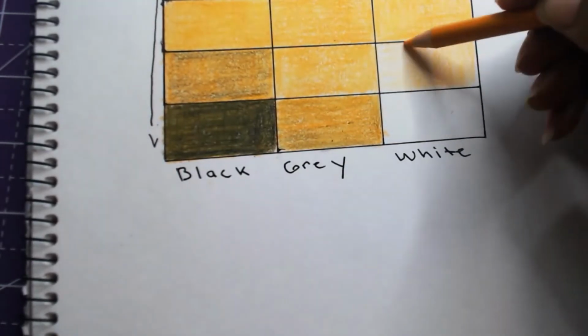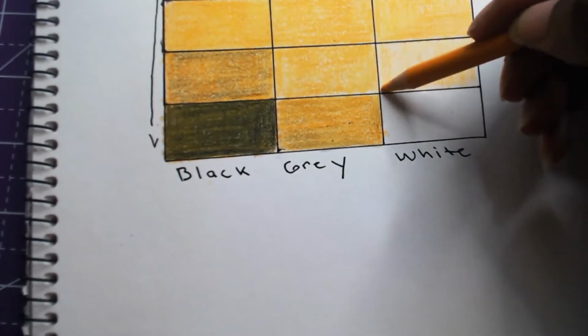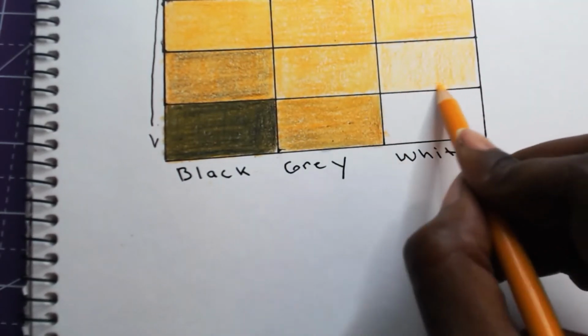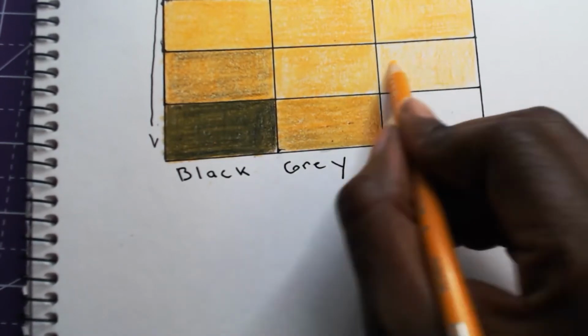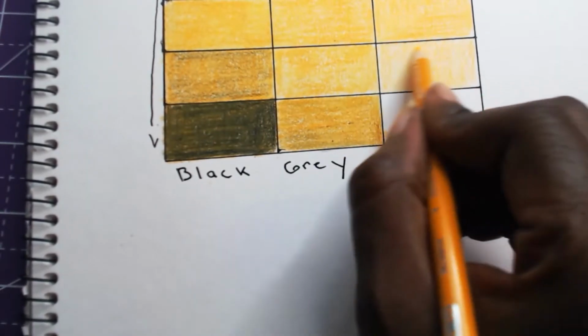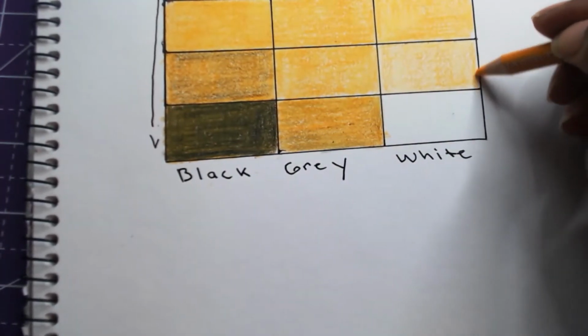It looks like I need to sharpen my pencil. So you always want to keep a sharp lead or turn your lead so that that lead can get into that paper. So I'm definitely going to sharpen on the next one.